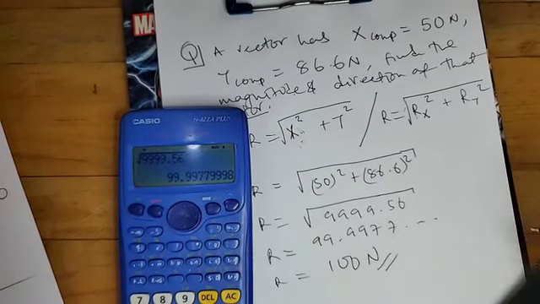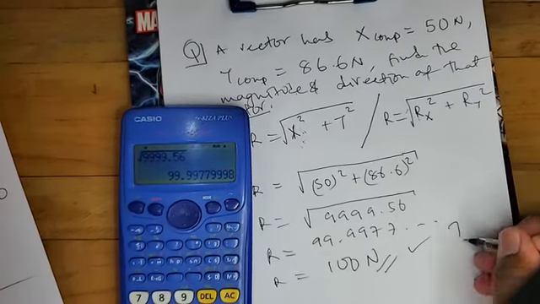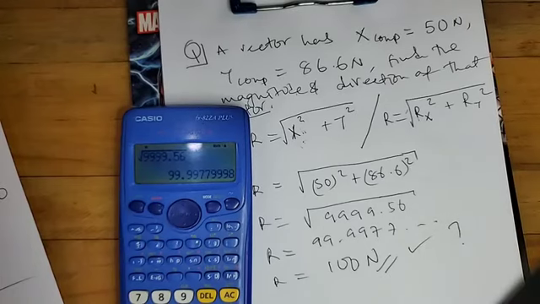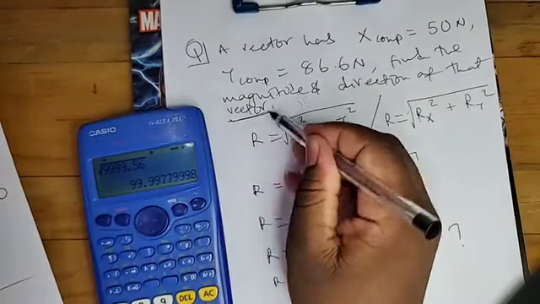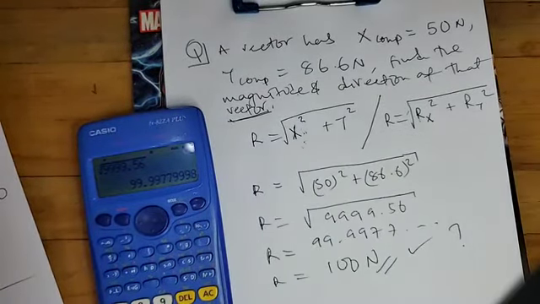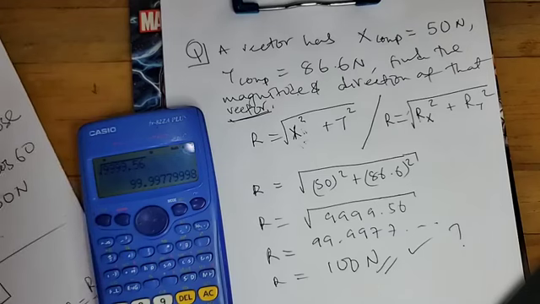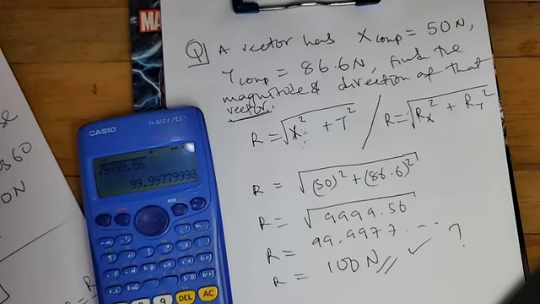Now, if they asked us to find a vector, are we done by just finding the resultant? What is missing? We found the resultant, but the question asked us to find the vector. So what's missing? Quickly type up what is missing.